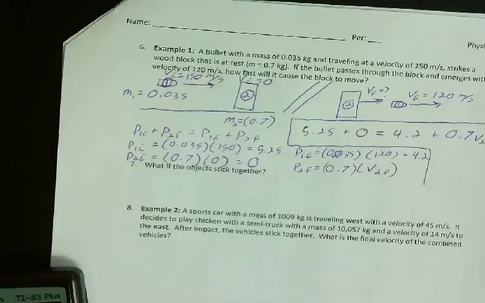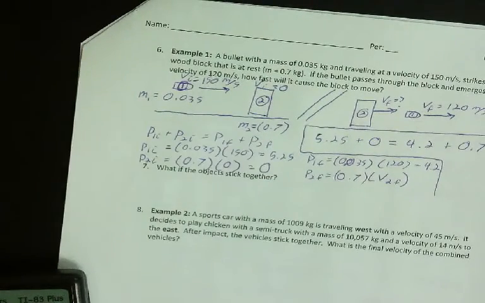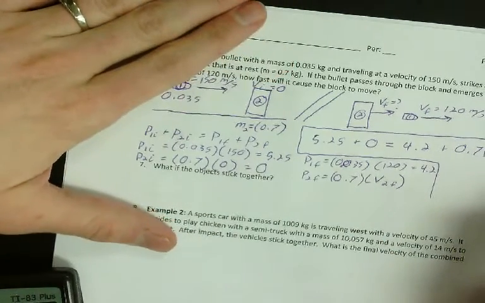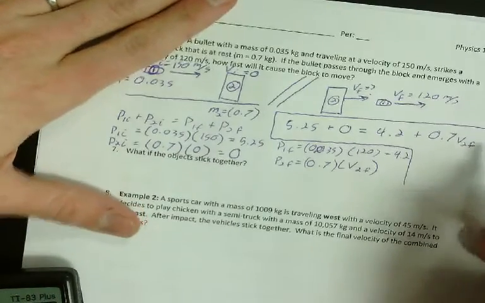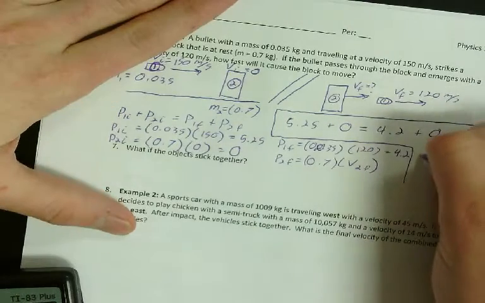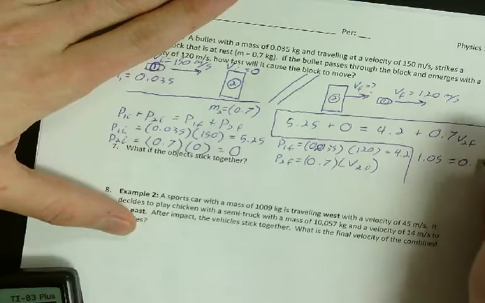It is that straightforward. Once you've found these, the math is going to be very easy. This is all straightforward, basic algebra stuff here. Subtract 4.2 to the other side. That gives me 1.05 equals 0.7 V2 final.